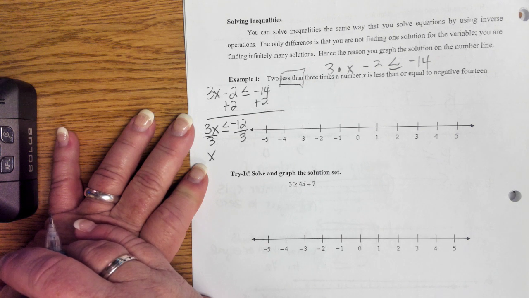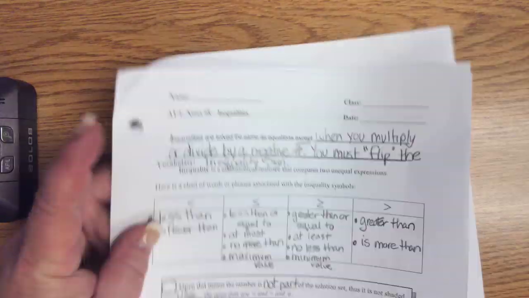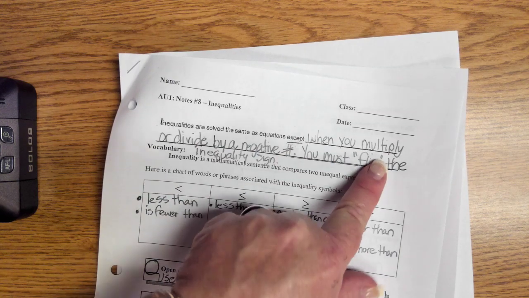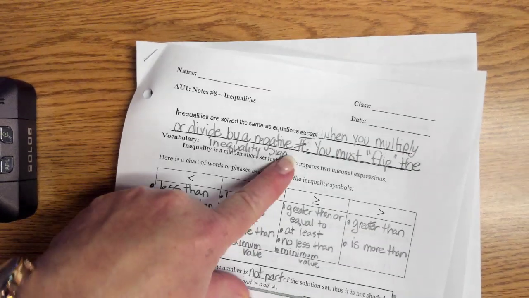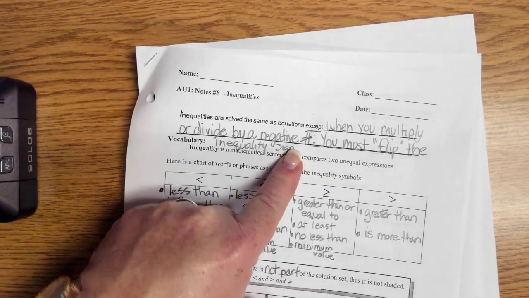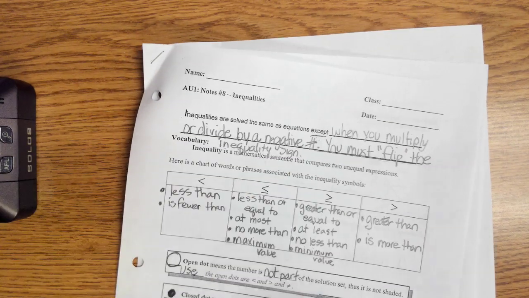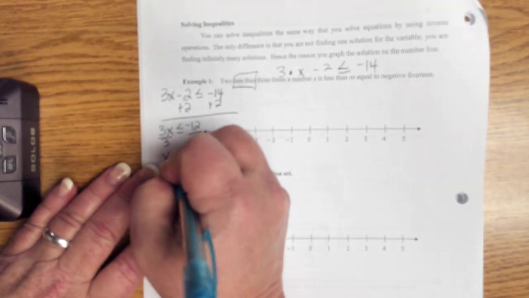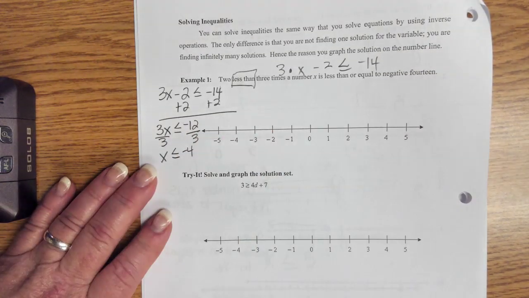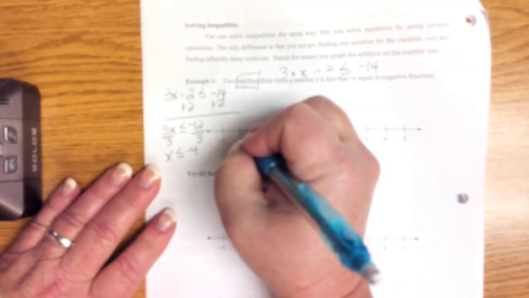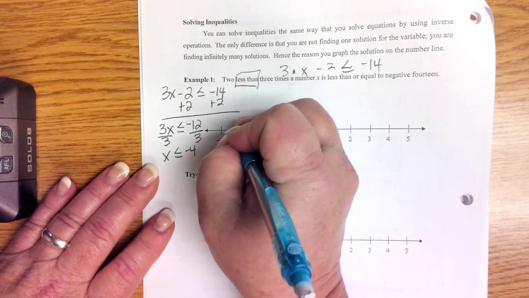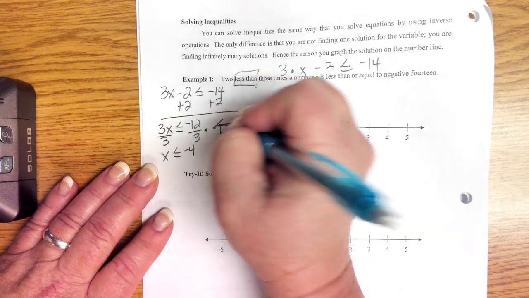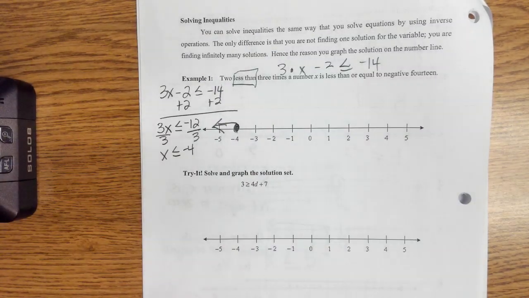When do we flip our sign? What did it say? Let's go back and look at that. It says when you multiply or divide by a negative number, not when your solution is a negative number, okay? So we do not need to flip the sign because we are not multiplying or dividing by a negative number, so x is less than or equal to -4, okay? So I'd go to -4, it has to equal it, and I'd say, okay, I want to go that way.